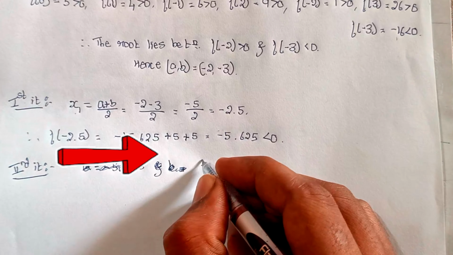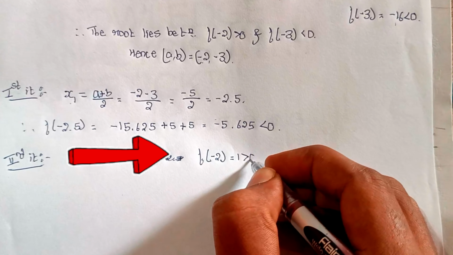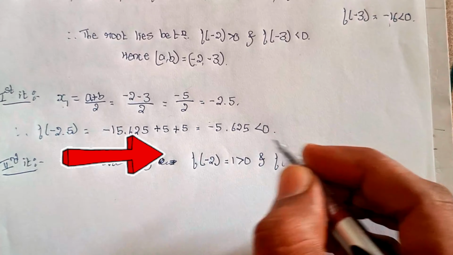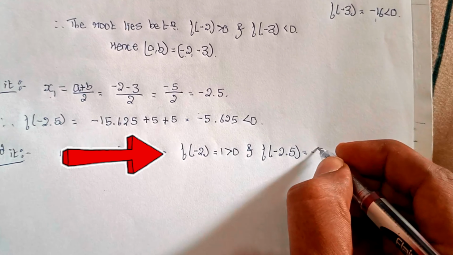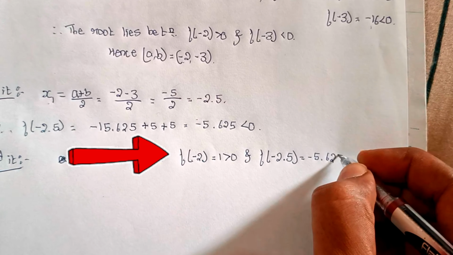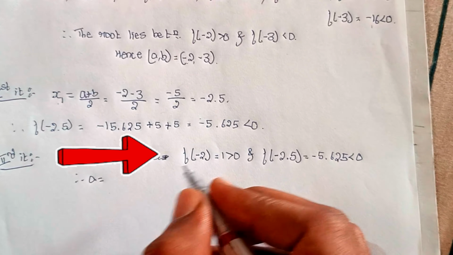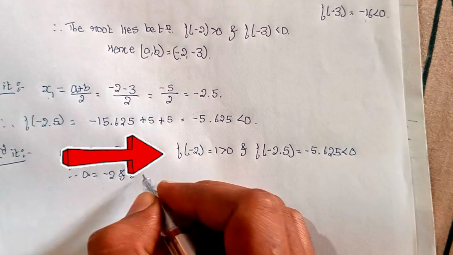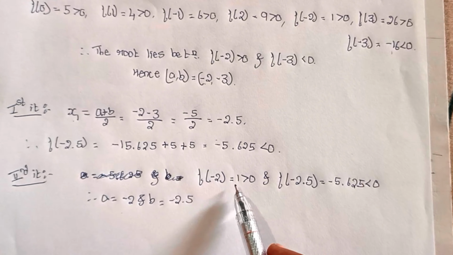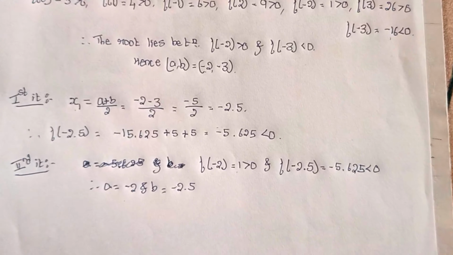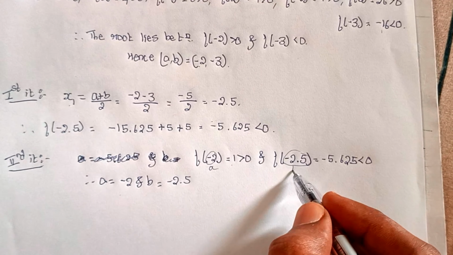For the second iteration, f of -2 value is 1, that is greater than 0, and f of x1, that is f of -2.5, the value is -5.625, which is less than 0. Thus a value is -2 and b value is equal to -2.5. To consider this in such a way that one should be positive and one should be negative. Therefore this is considered as a value and this is considered as b value.